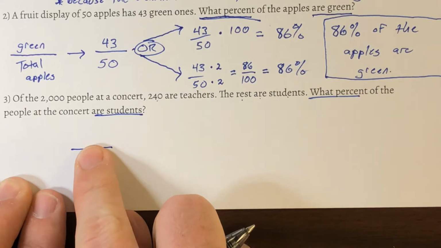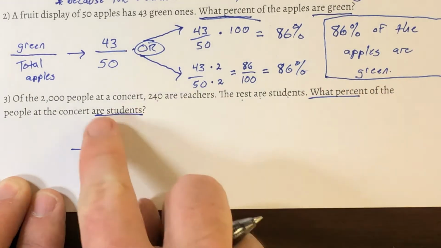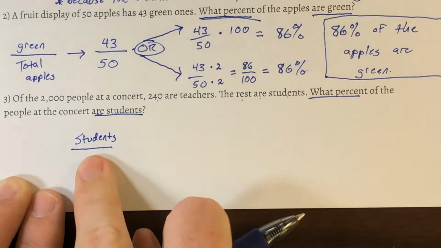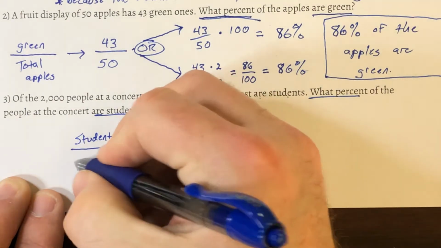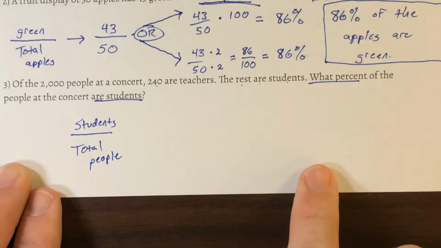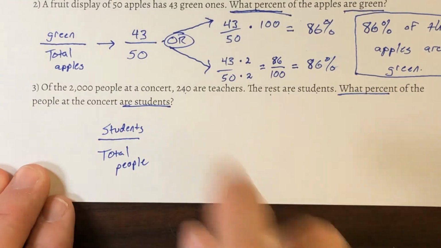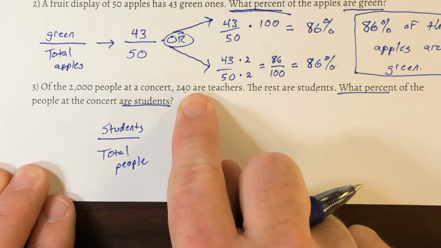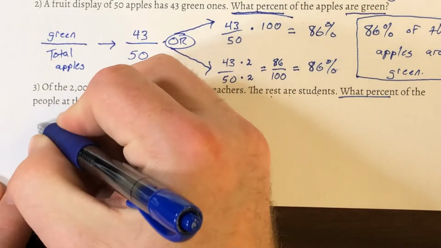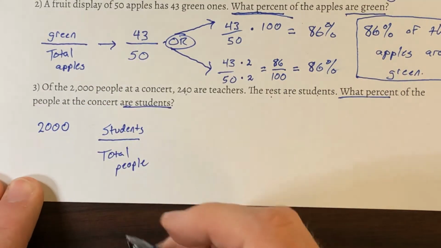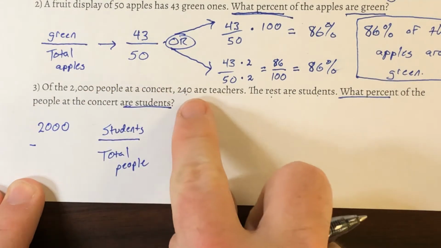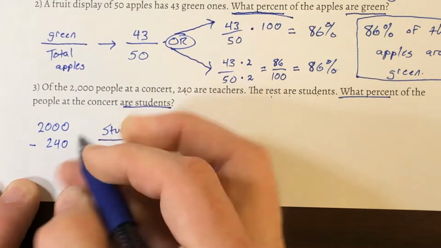The top is what I want. What do I want? I want to know what percent are students. The bottom is the total. Total what? We're talking about people. So total people. All right, let's find students. 2,000 people, 240 are teachers, rest are students. See, we are going to have to calculate that. So we're going to take our total, 2,000. We're going to subtract 240, the teachers. Let's get rid of them.